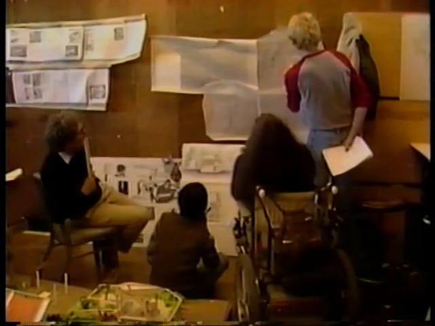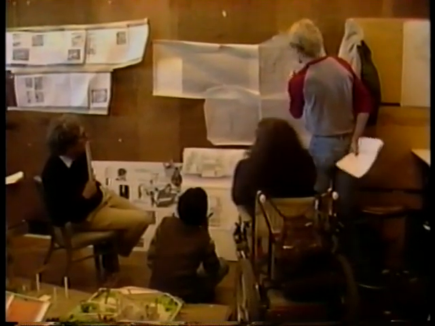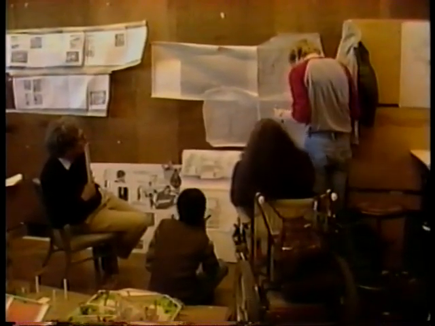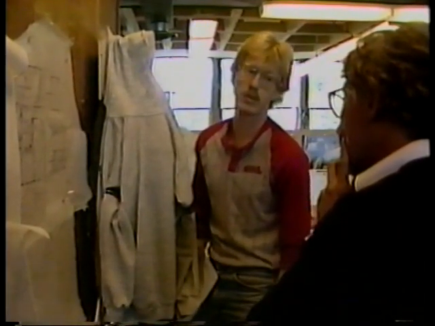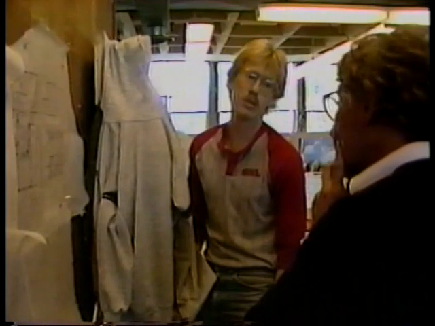We want to hype their imagination. We want to get them to think as they have always thought, to use the faculties that they've used since childhood to imagine people in places and doing things.